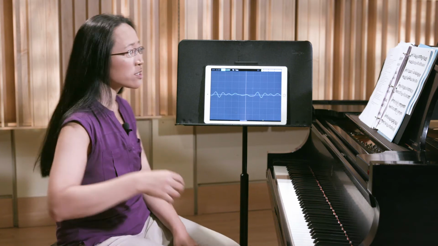Different vowel sounds have different shaped waves, and they come from the different combination of upper harmonics that we're using in our voice.